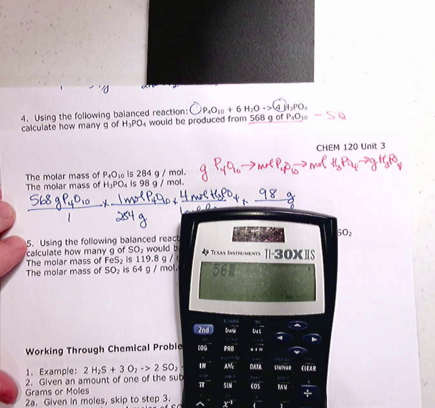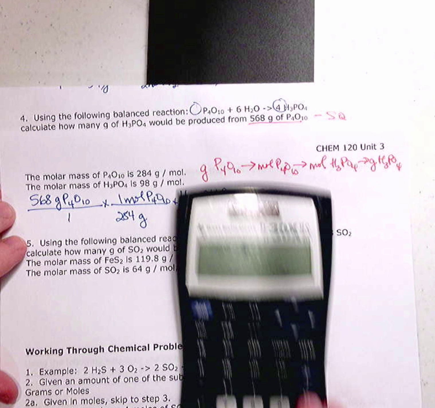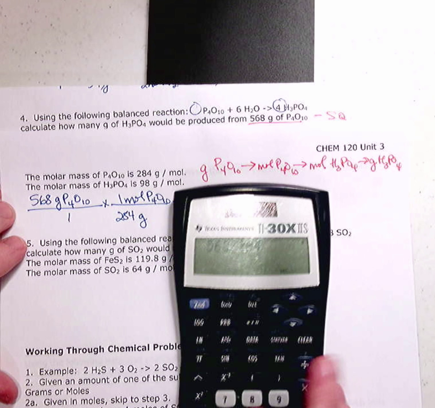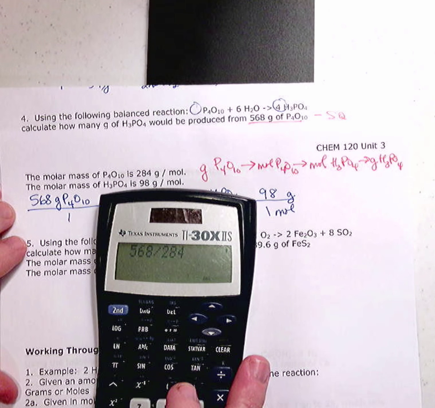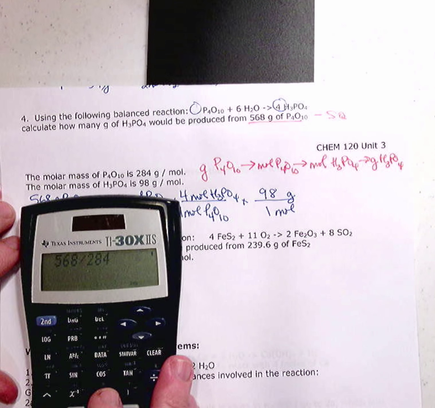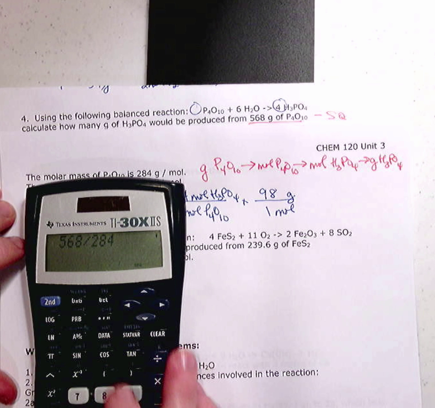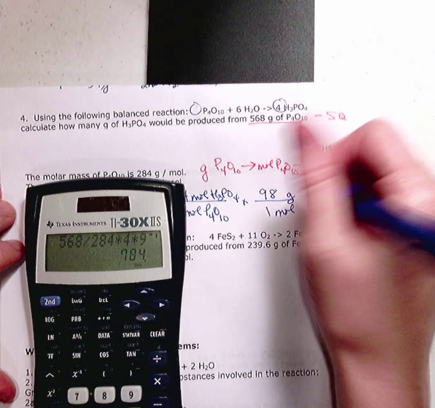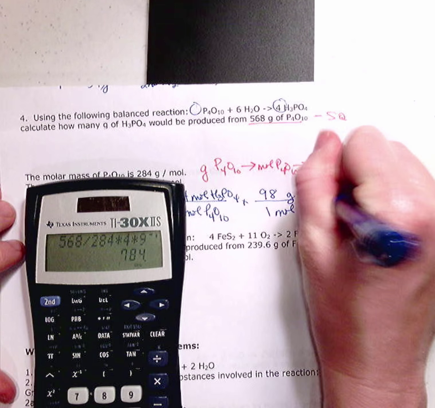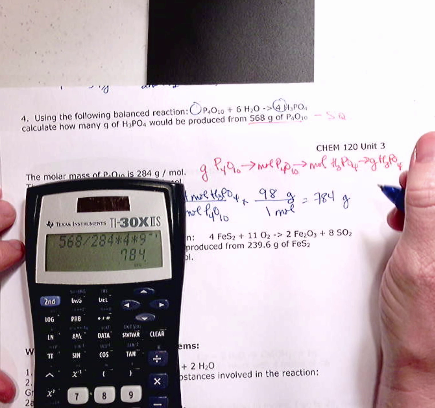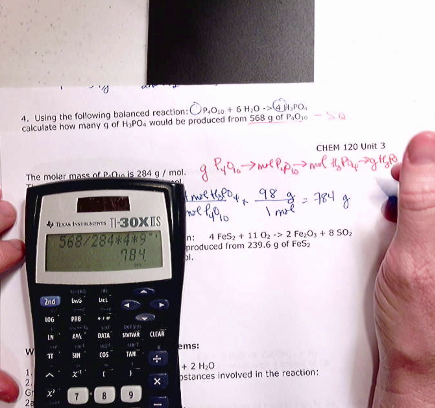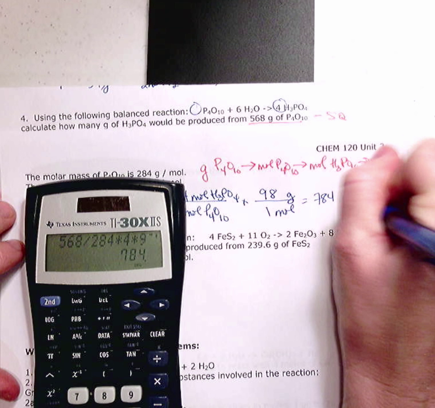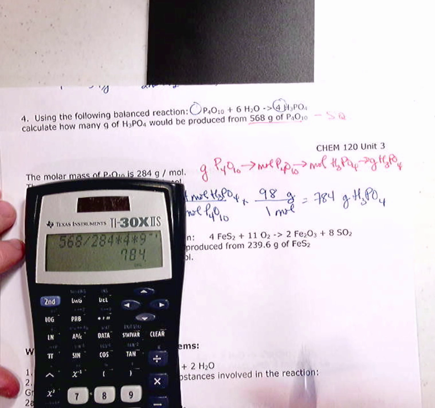So 568 divided by 284 times 4 times 98 gives you 784 grams of H3PO4.